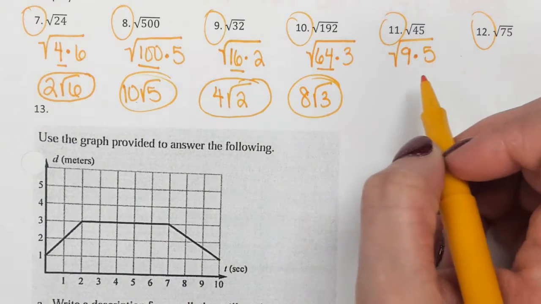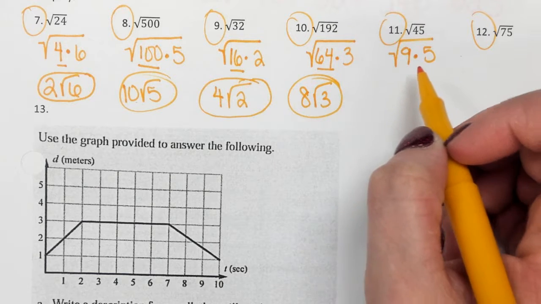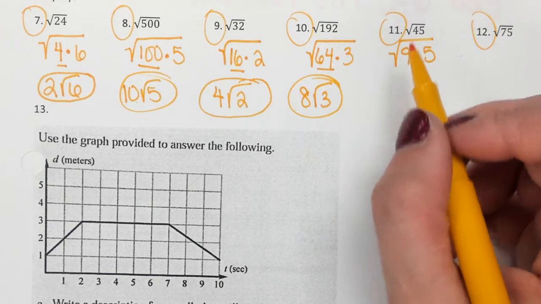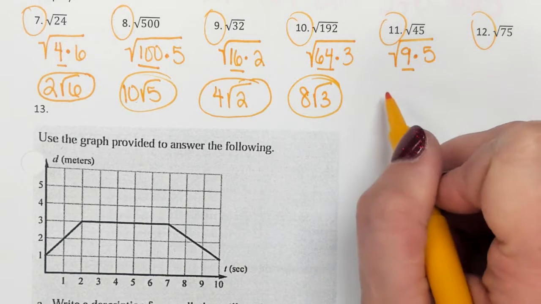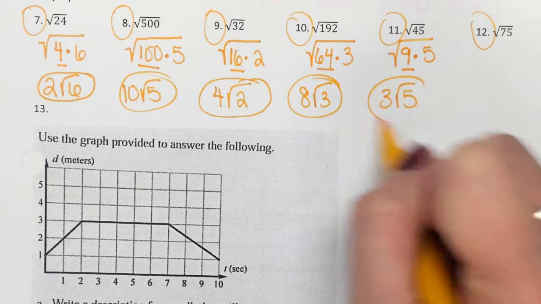What's wrong? 9 times 5 is 45. I still have 45. I haven't changed it. It's just 9 times 5 now, okay? All right, so 9 is a perfect square. What's the square root of 9? 3. Square root of 5.